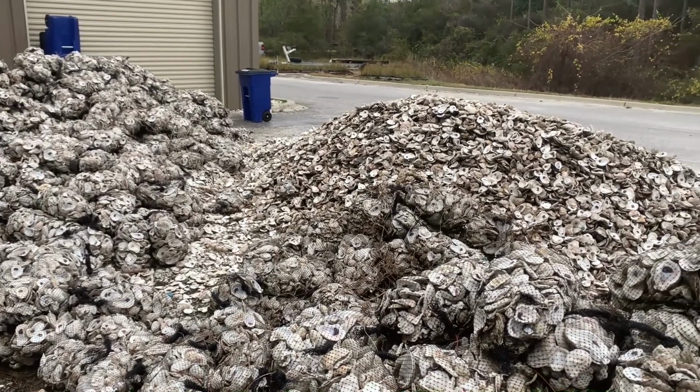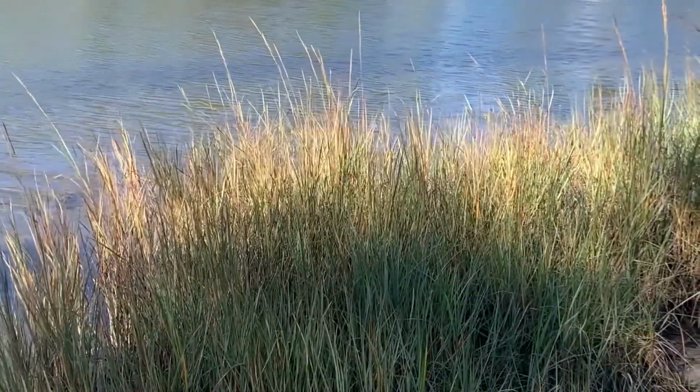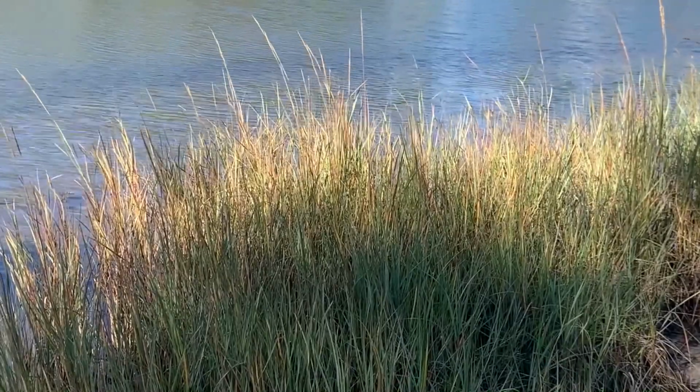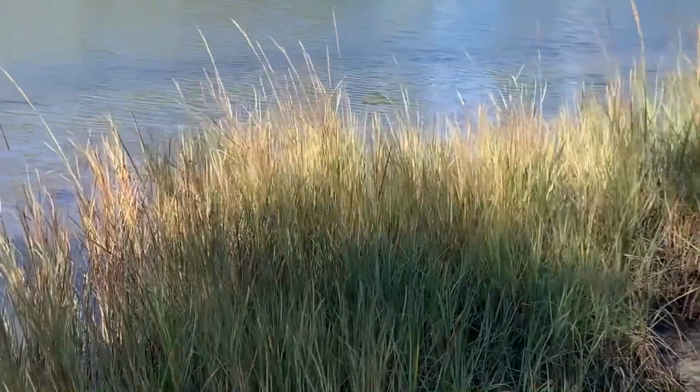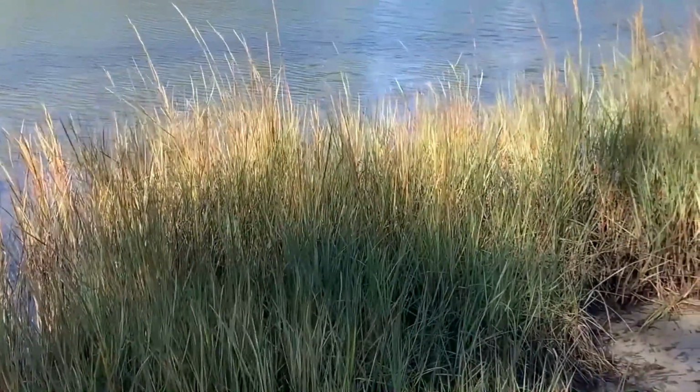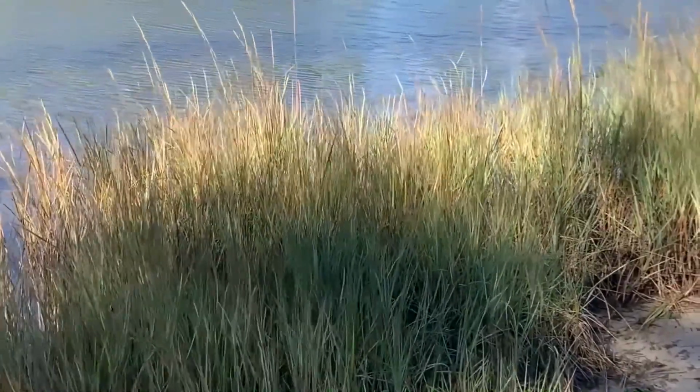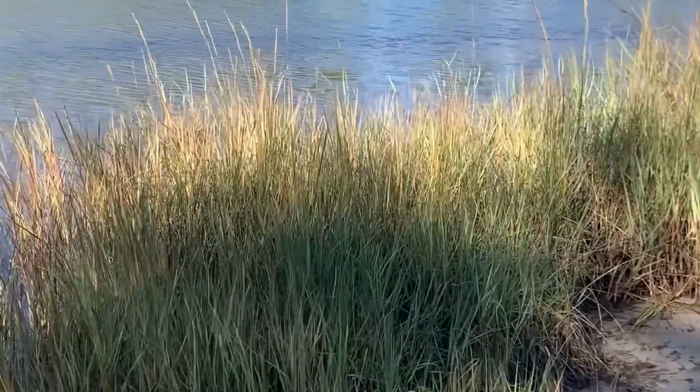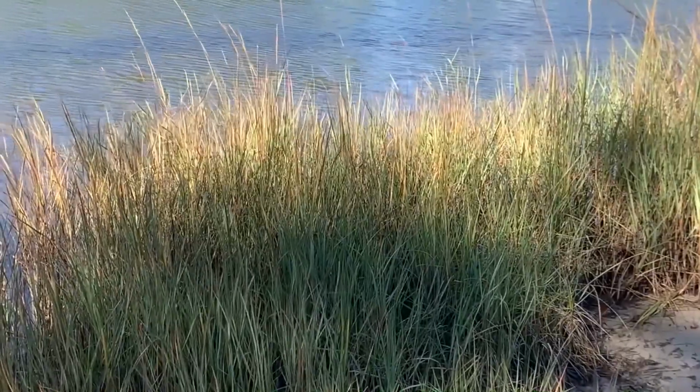Behind these reefs, we then plant native vegetation like smooth cordgrass. This vegetation holds onto the sediments that are dropped by the waves, preventing them from eroding away again. Together, the reefs and grass not only stop erosion, but actually reverse it.